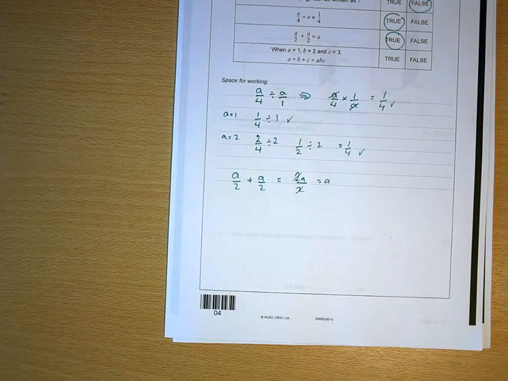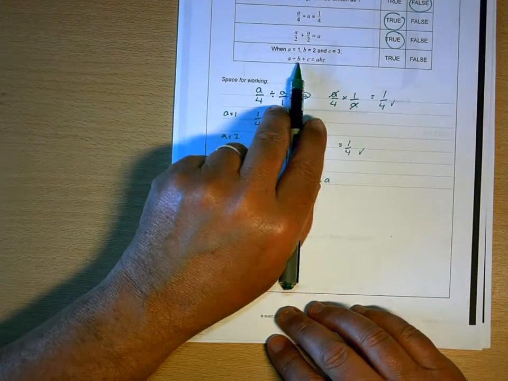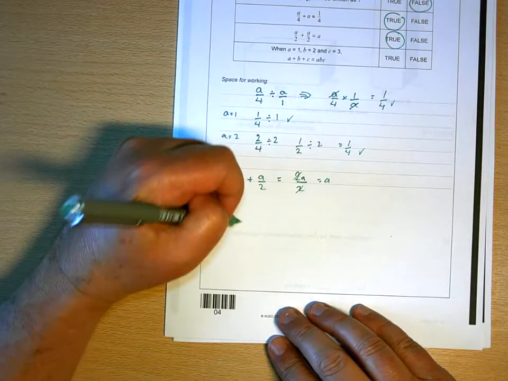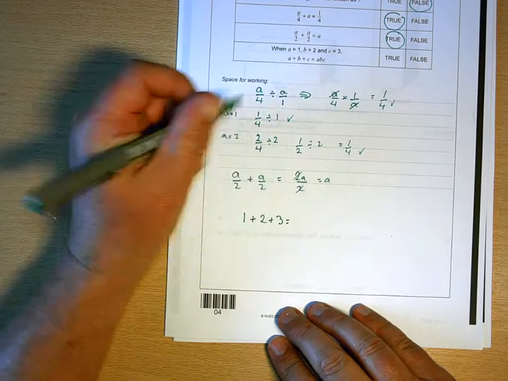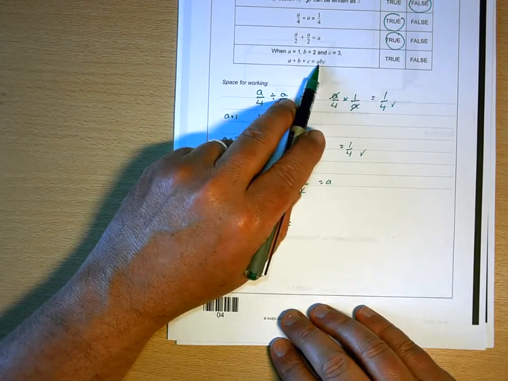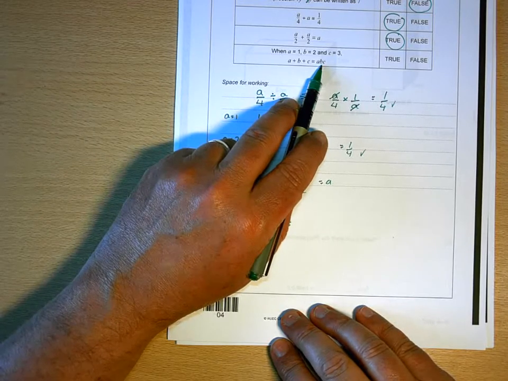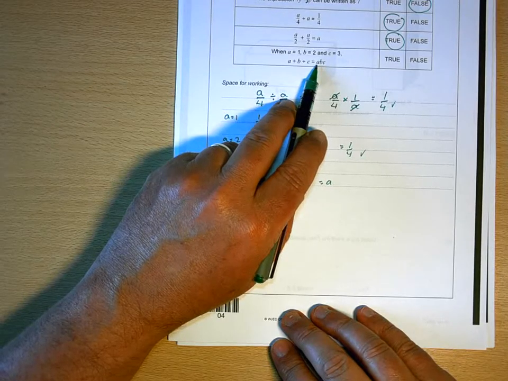And then the final one, when A is 1, B is 2 and C is 3, A plus B plus C equals ABC. So A is 1, plus 2 plus 3 equals A, B, C. Now it's important to remember with algebra, if there's no symbol between any letters, there's actually an arithmetic multiply there.